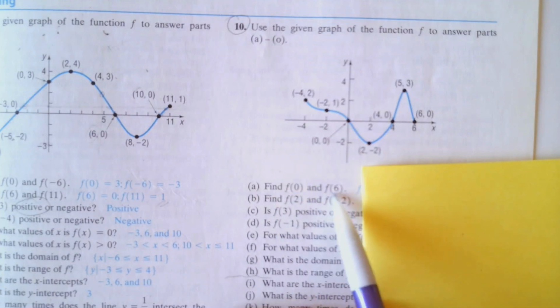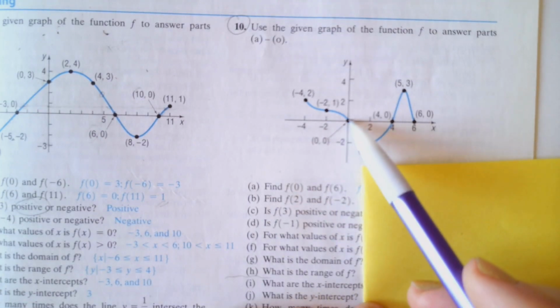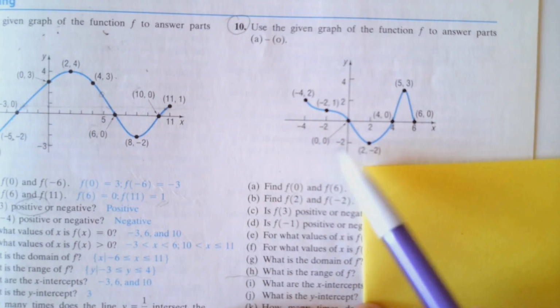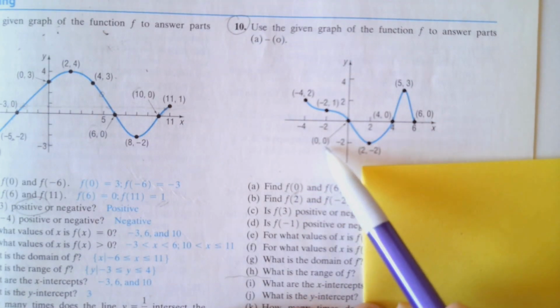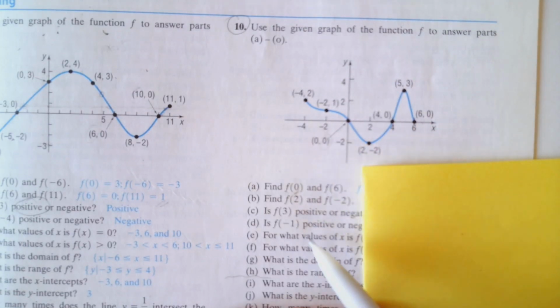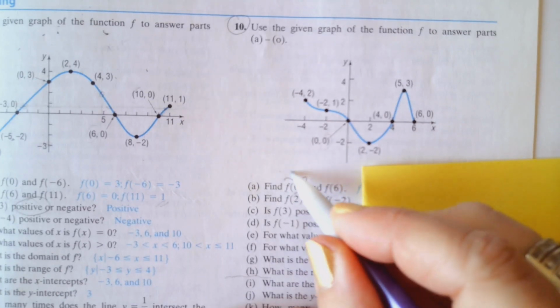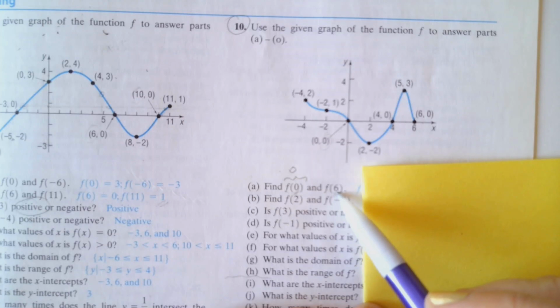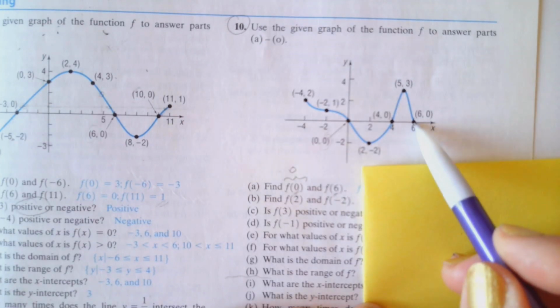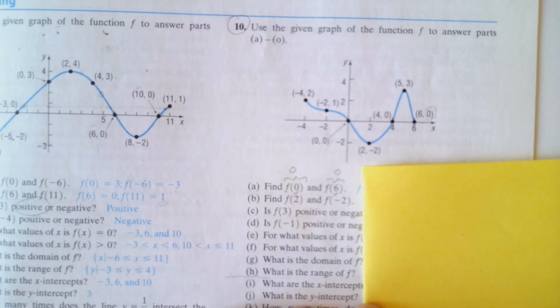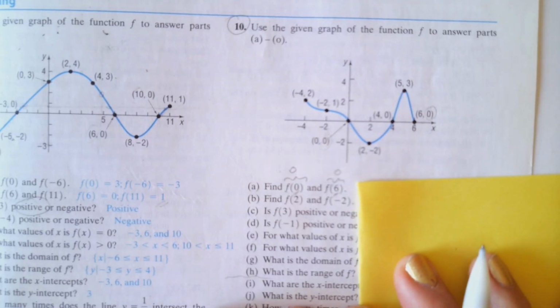So I want to find out f of 0 and f of 6. So what is f of 0? I'm looking at the graph of this function f, and at the point of x coordinate 0, at x equals 0, I'm going to read the y coordinate of this point. So I got 0 for f of 0, right? How about f of 6? I'm looking at the graph and looking for the point of x coordinate 6. That's this one, right? I read its y coordinate, so this is also 0, f of 6 equals 0. Let's move on. How about f of 2 and f of minus 2?